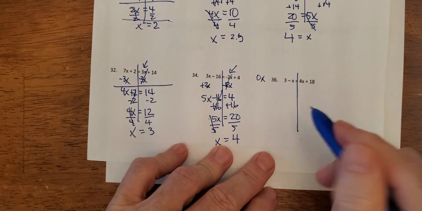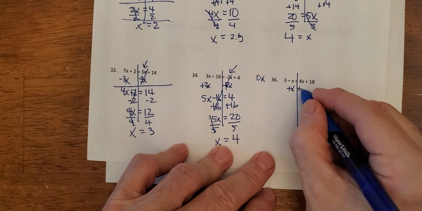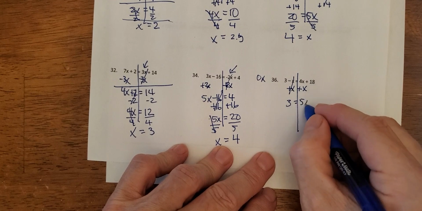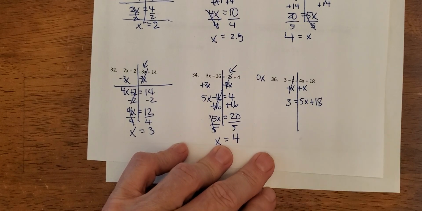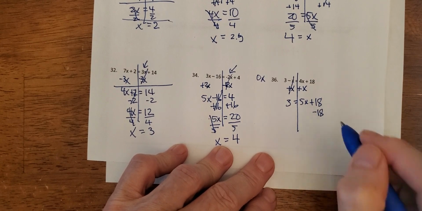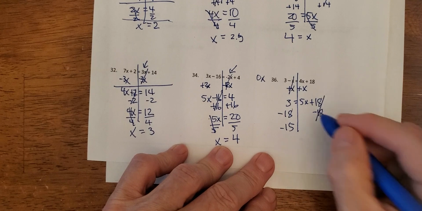Okay, one more. Get rid of the smallest x, so we add x to both sides, right? So that's gone. You get 3 is equal to 5x plus 18. Which one goes first? The 18, right? So you subtract 18 from both sides, and that becomes -15. If you don't know, use your calculator.